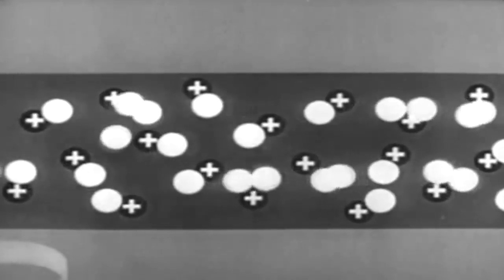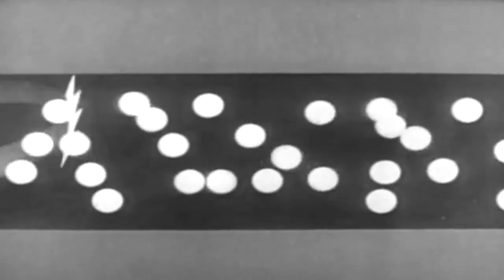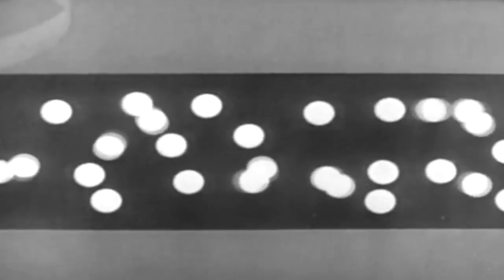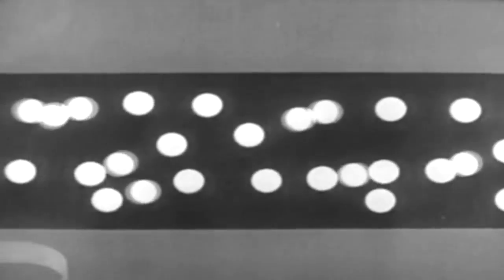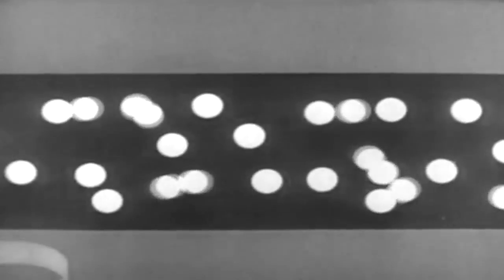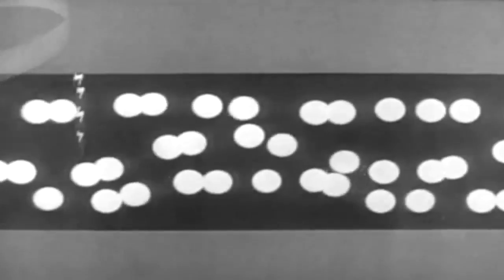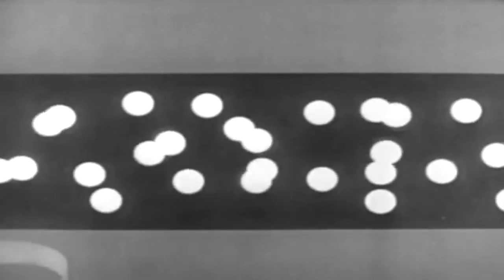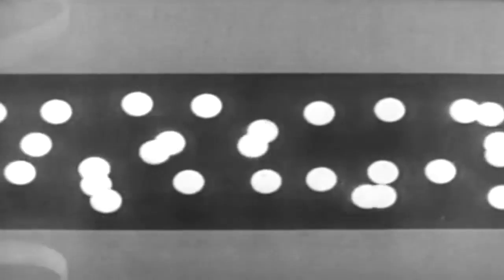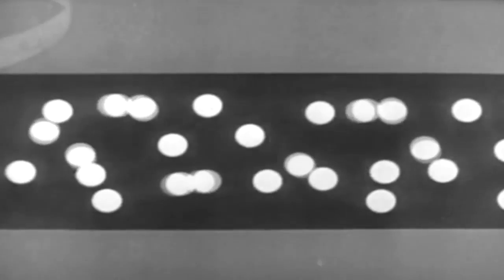So, for convenience, we'll look only at the action of electrons in the wire. When the magnetic field sweeps down across the wire, electrons move in one direction. When the magnetic field sweeps up across the wire, the electrons move in the opposite direction. This movement of electrons in either direction constitutes an electric current flow.